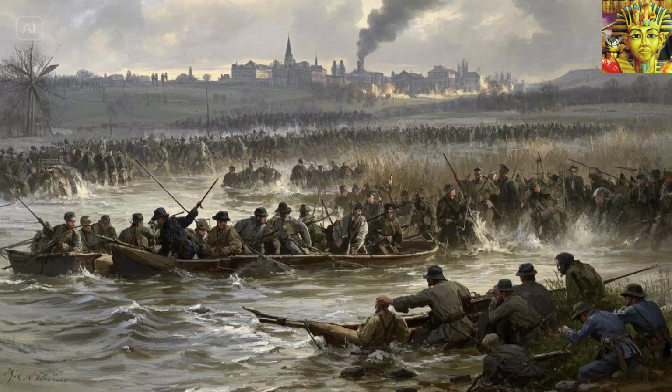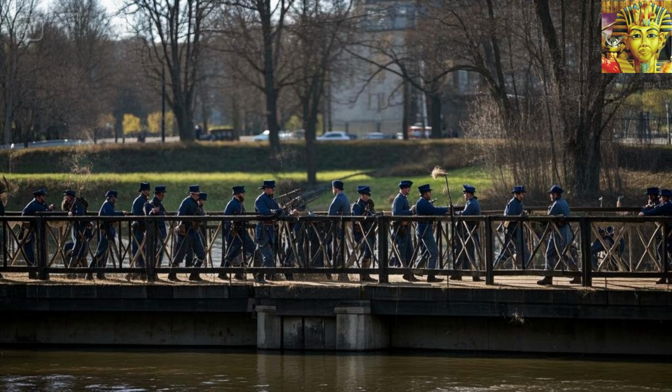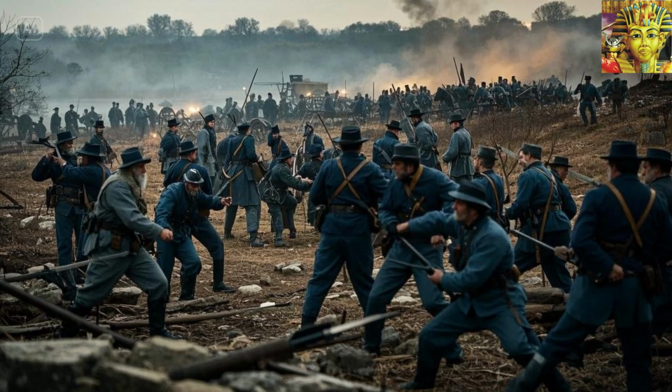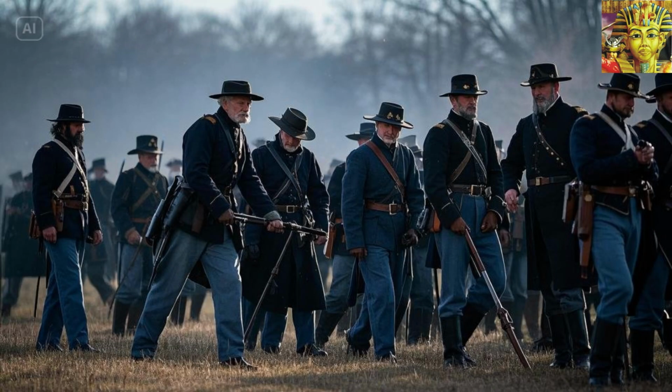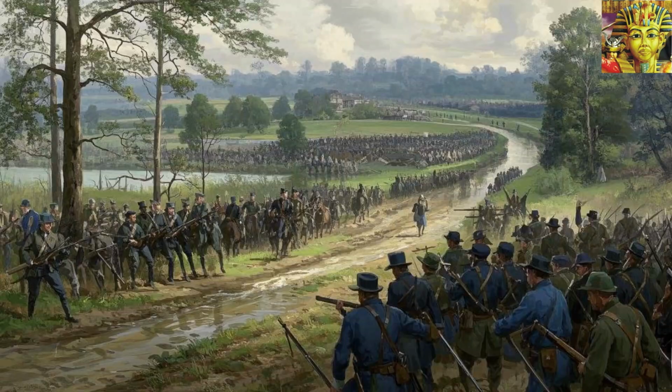The use of artillery and enfilade fire. Confederate artillery played a decisive role in repelling the Union assaults. The artillery batteries on Marye Heights and Prospect Hill were positioned to deliver enfilade fire, raking the advancing Union troops with devastating effect. The Confederate gunners demonstrated remarkable accuracy and discipline, inflicting heavy casualties on the Union forces.